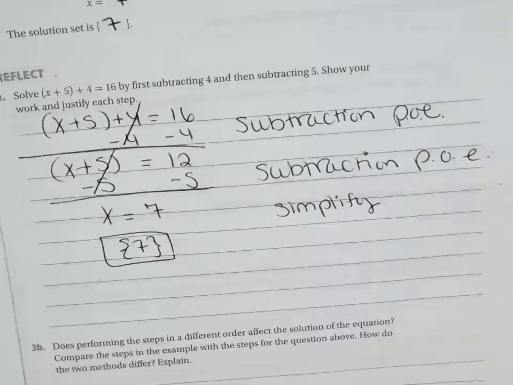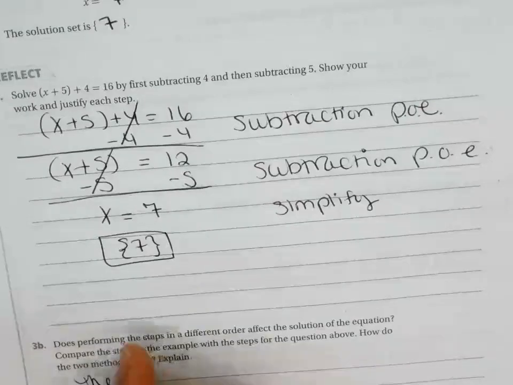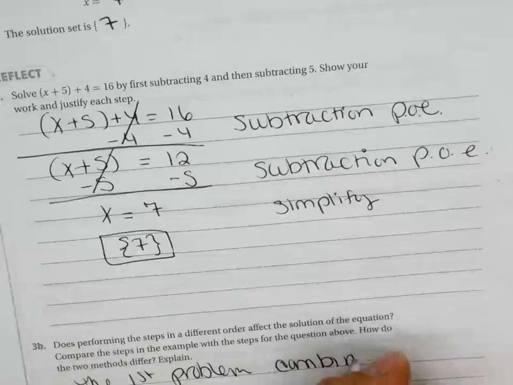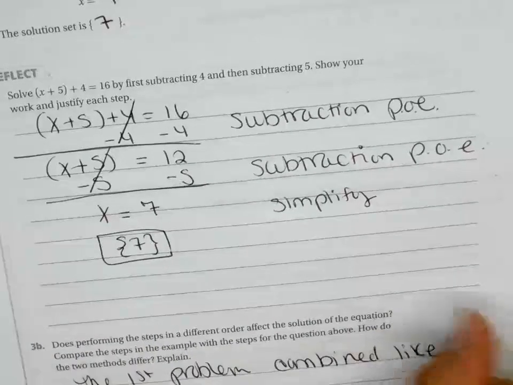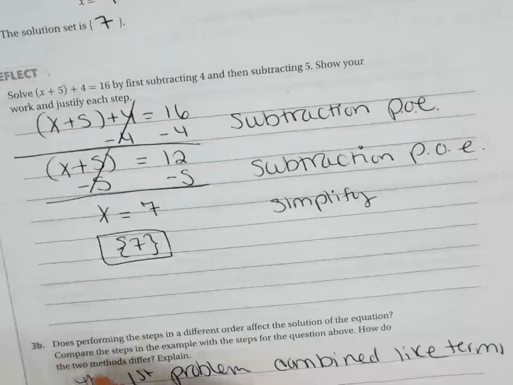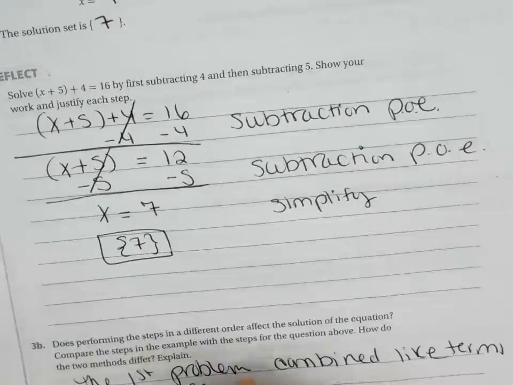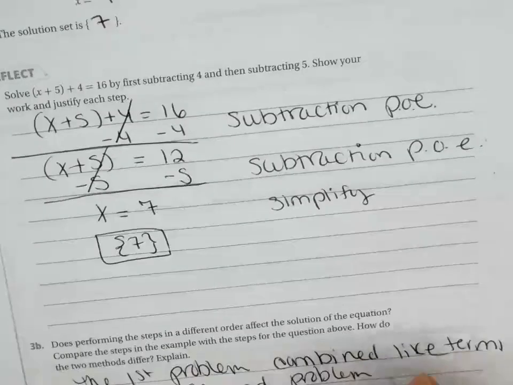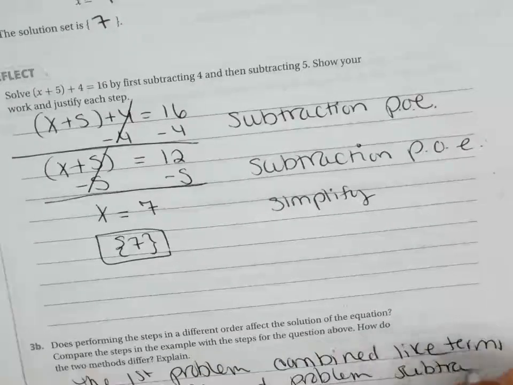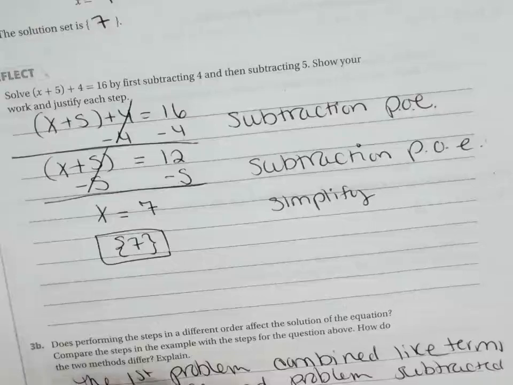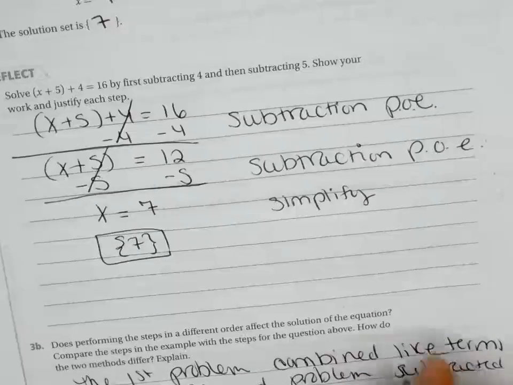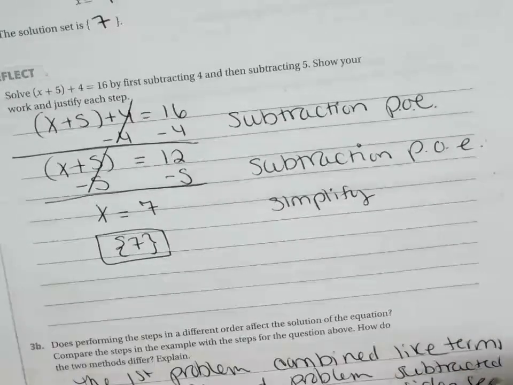So the first problem combined like terms first. The second problem subtracted the constants from both sides separately.